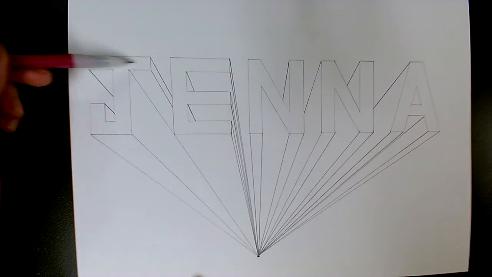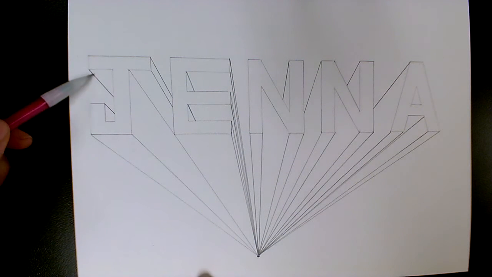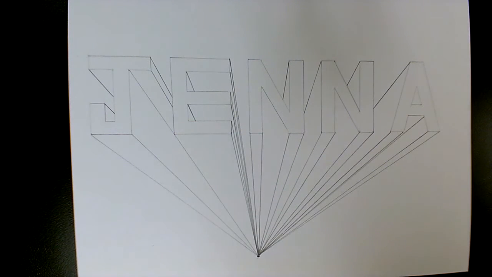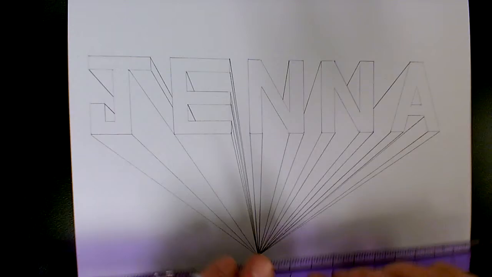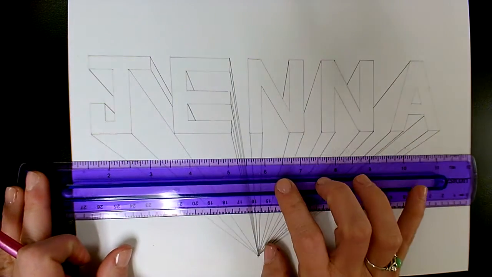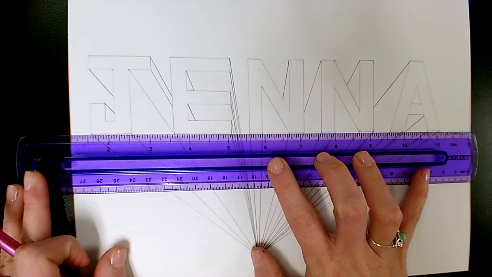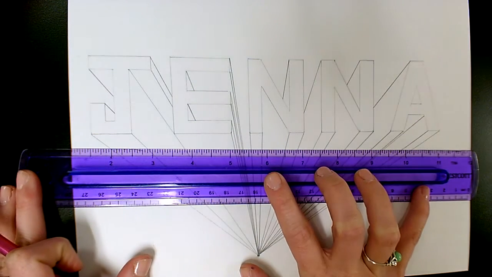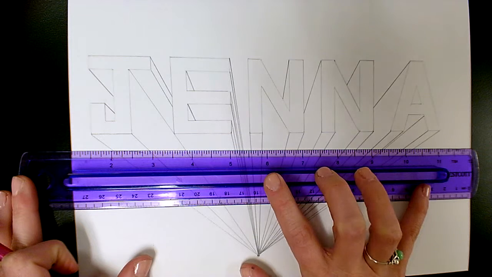So the first step was creating the front face. The second step was diminishing lines going to the vanishing point. And now we're going to give a back edge for our third step. So I'm going to start by deciding, based on the base or the bottom of each of my letters, how far back do I want my letters to diminish.